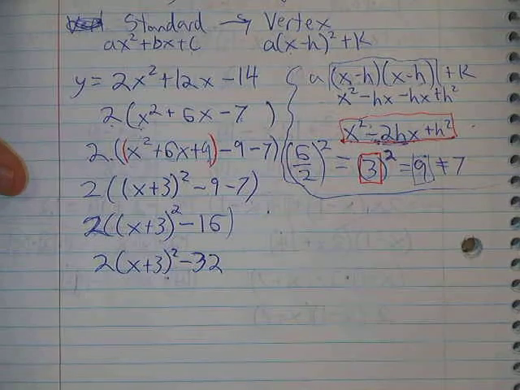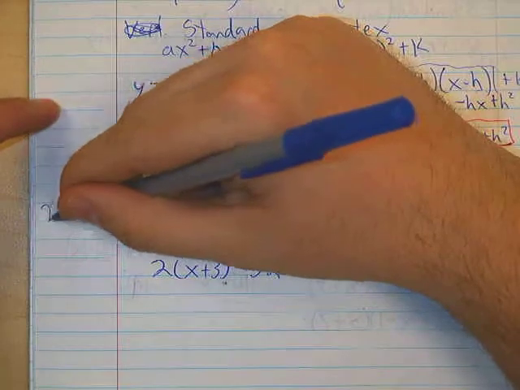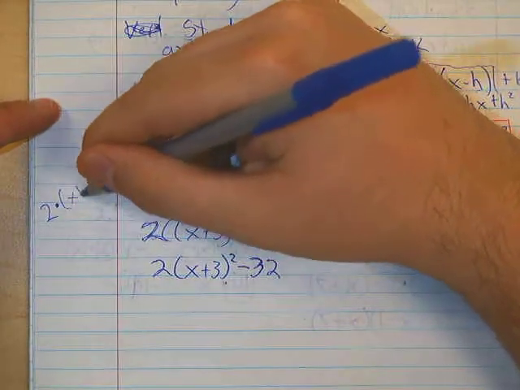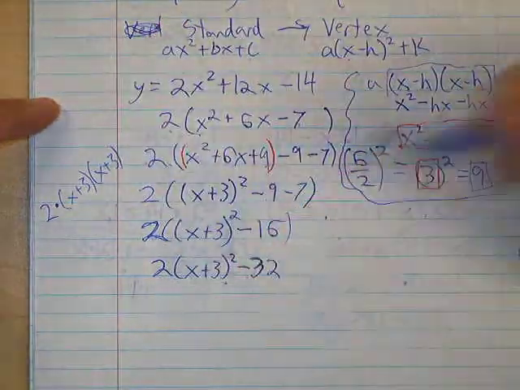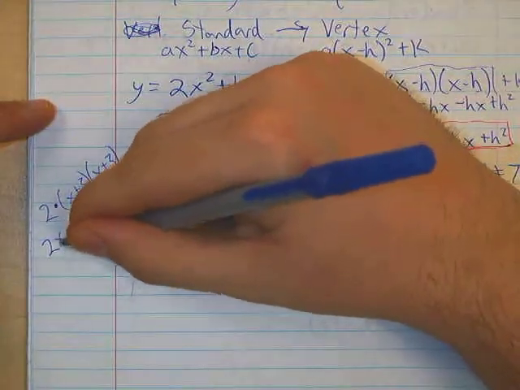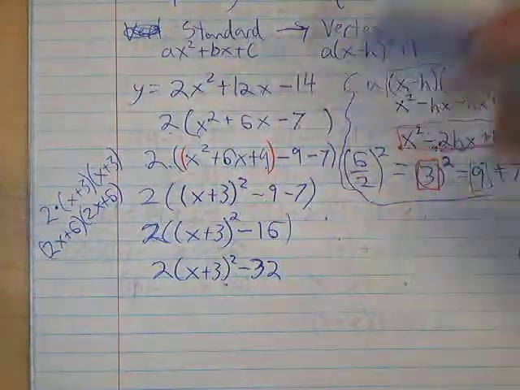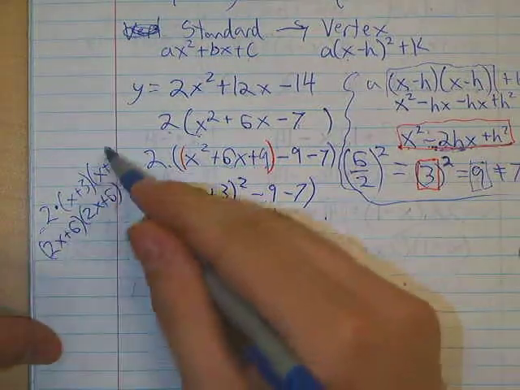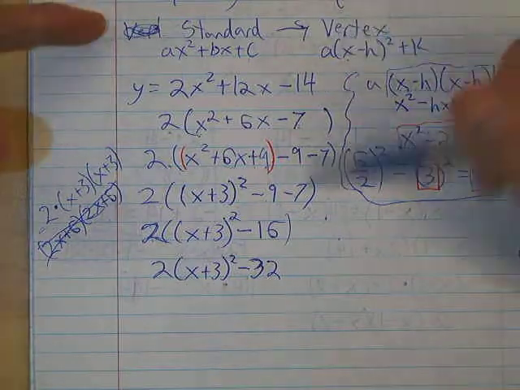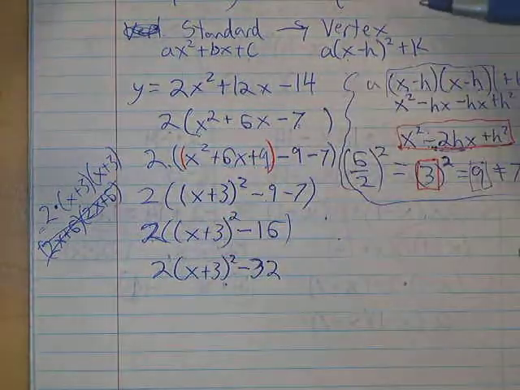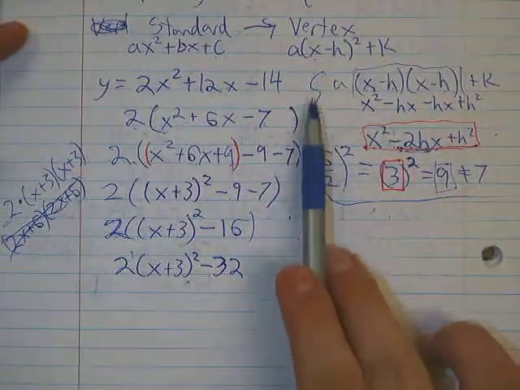Please note that I don't put this 2 into this set of parentheses. The reason being that here I'm saying 2 times (x plus 3) times (x plus 3). If I send the 2 in, I'm saying (2x plus 6) times (2x plus 6). And these are not the same thing. This is the incorrect way to do that. Just go ahead and leave this 2 sitting out here on the end.